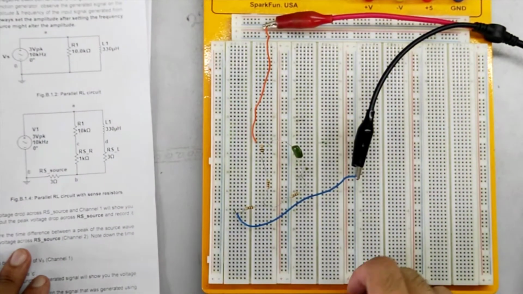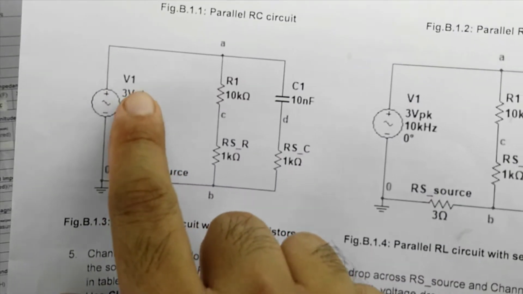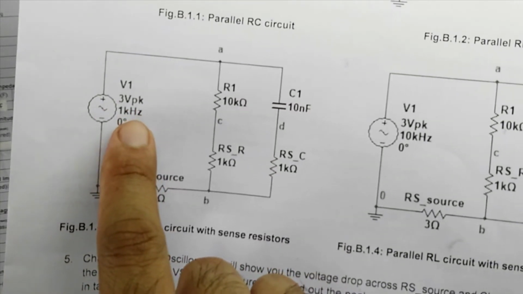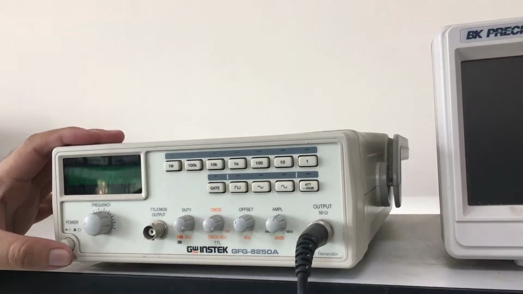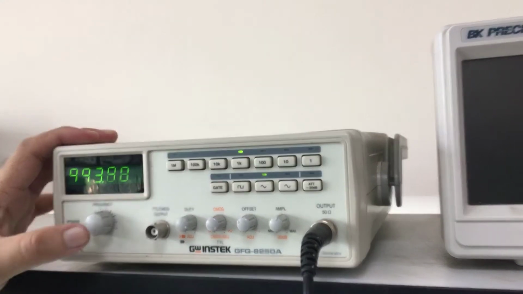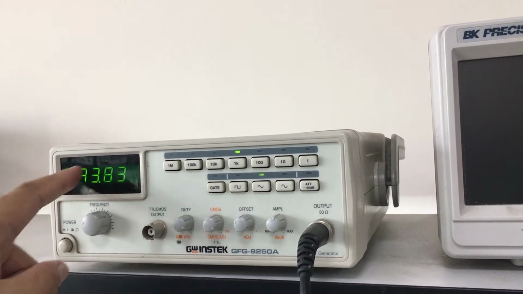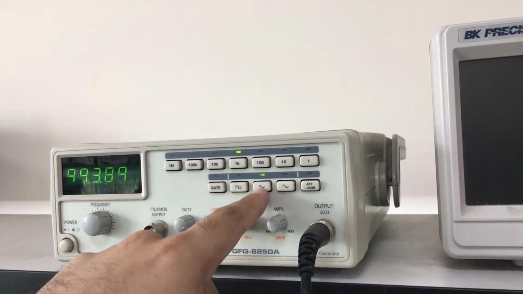Now we will power up the source and set the source to the required 1 kilohertz and 3 volt peak configuration. As previously, we turn on the function generator and we see that by default the frequency is 993 Hz and the source is triangular.